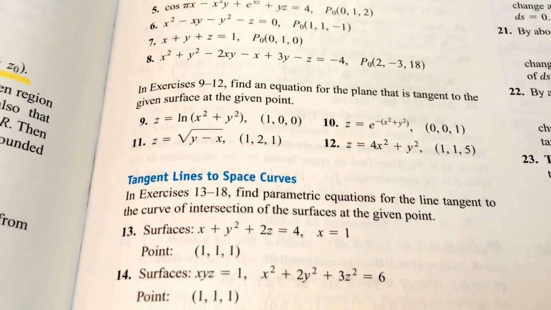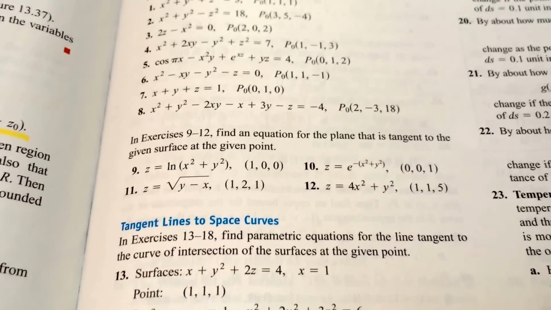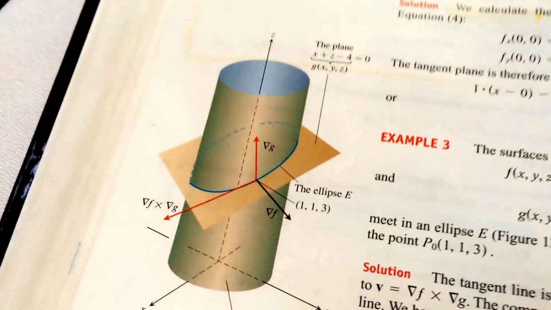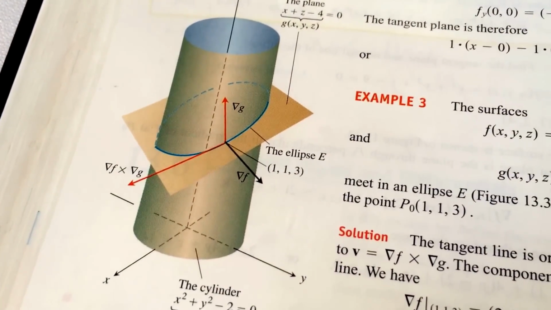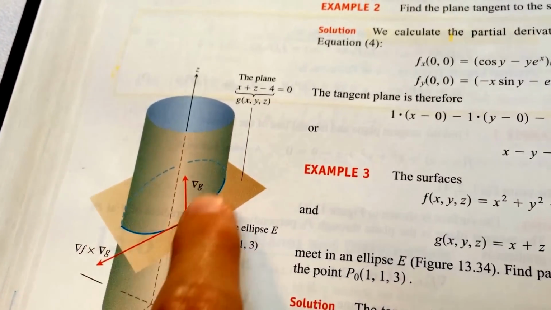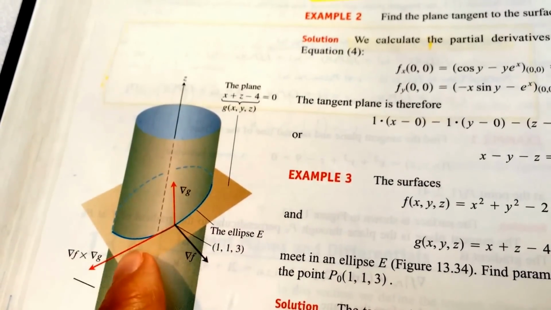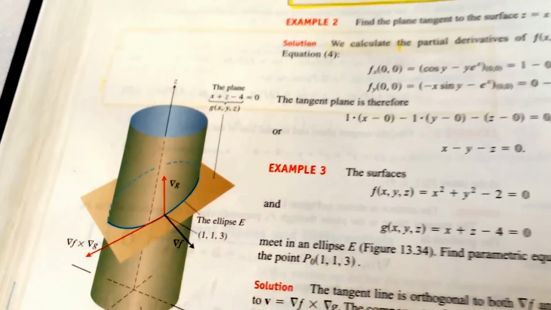So anyway, the plane, you can think about that like a piece of paper. If you take a three-dimensional surface and you intersect it with a piece of paper, let's see if I have a picture. Yeah, like this. See how you get, in this case, this ellipse, a two-dimensional curve. The intersection between the two three-dimensional surfaces is a two-dimensional curve, in that case, an ellipse.